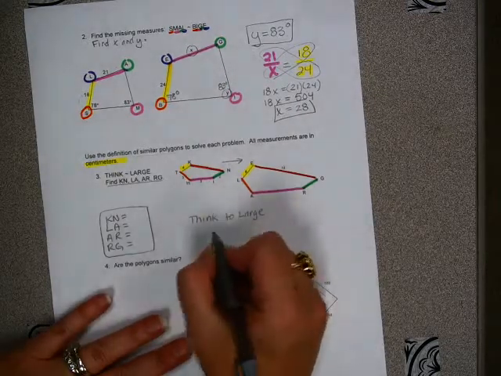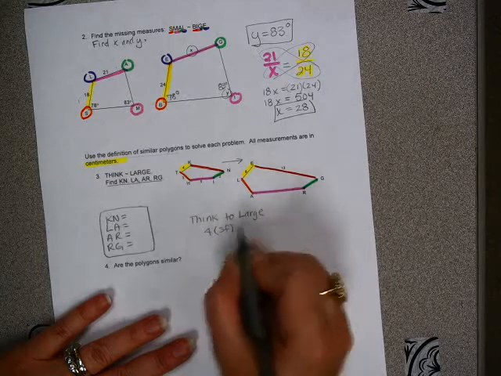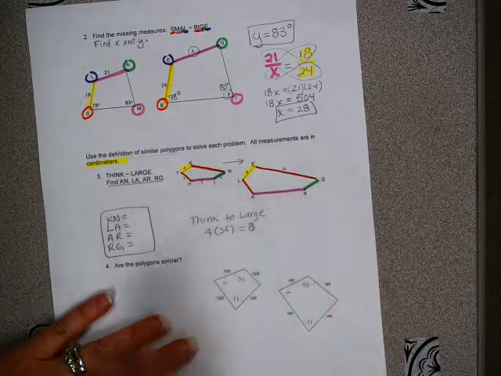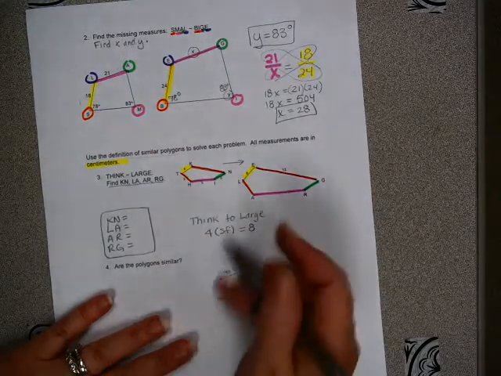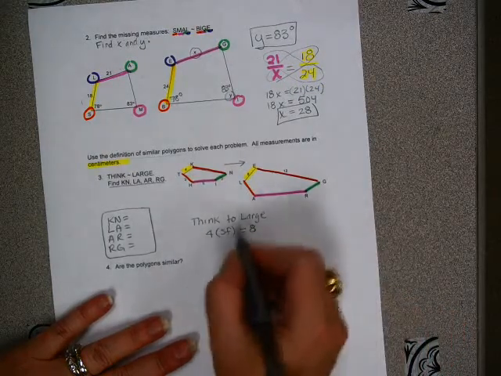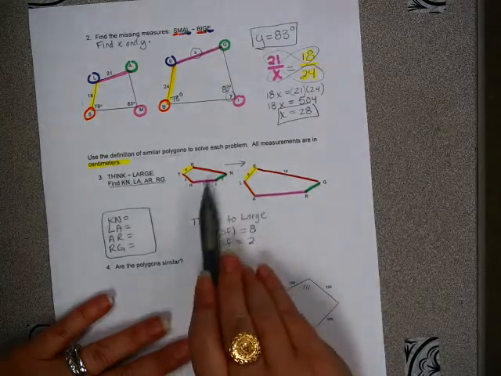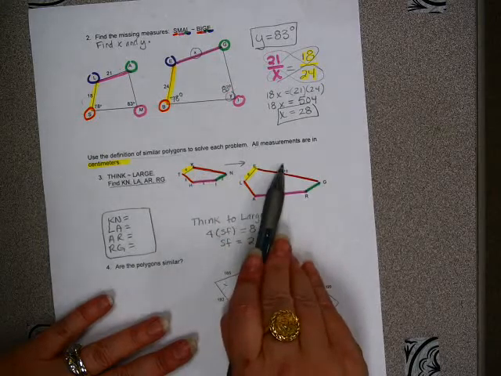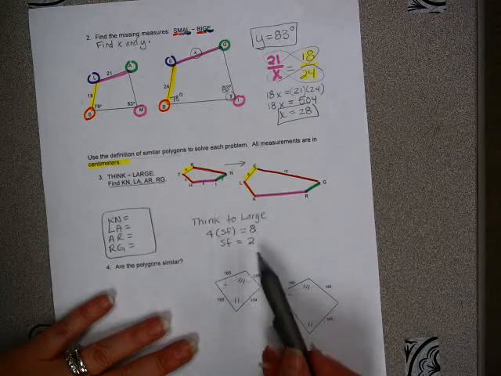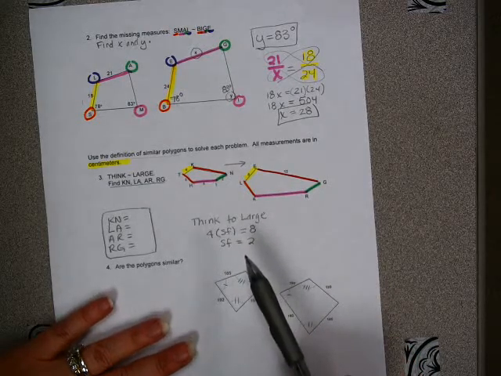To do that, I'm going to take 4 and multiply it by a scale factor, and when I do that, I'm going to get 8. To find the scale factor, I use the algebraic process and divide both sides by 4. So the scale factor is 2. Remember, when we're going from small to large, that's an enlargement, so the scale factor has to be larger than 1. The scale factor is 2, therefore we know that we did it correctly.